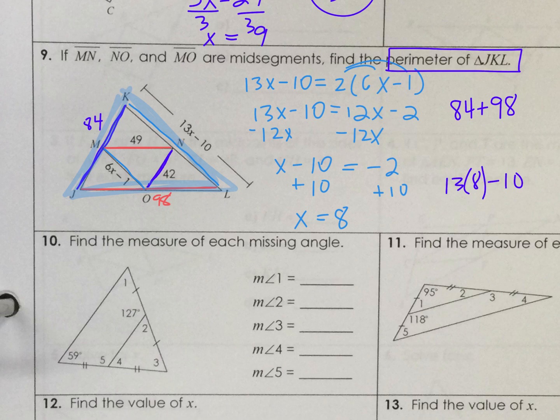Instead of the x, we can plug in an 8. 13 times 8 minus 10, that equals 94. And then we just add all those up. 84 plus 98 plus 94 equals 276. And that's our final answer for that one.